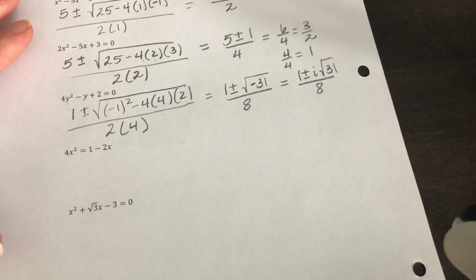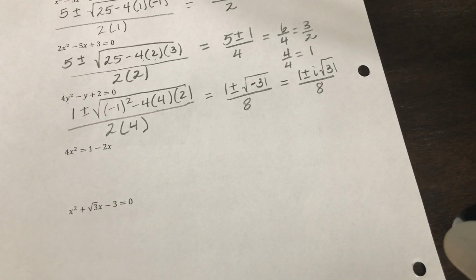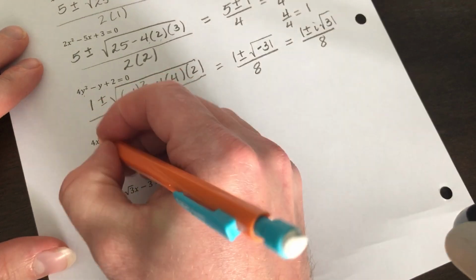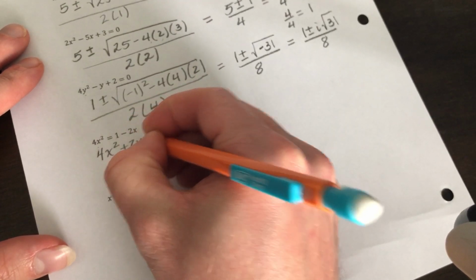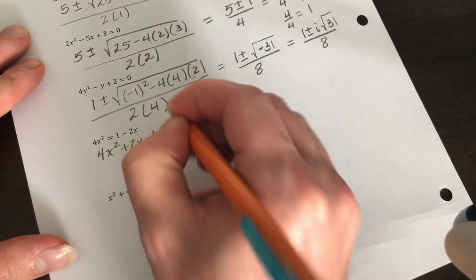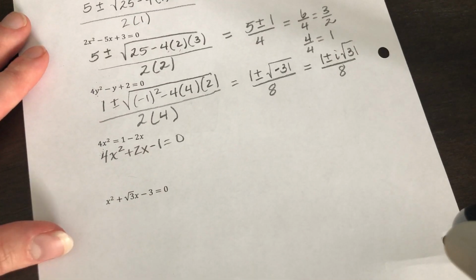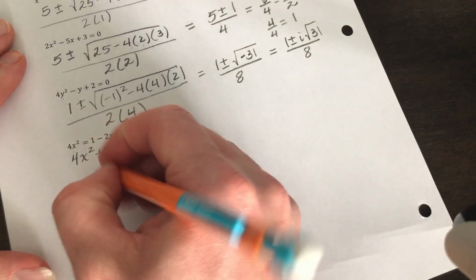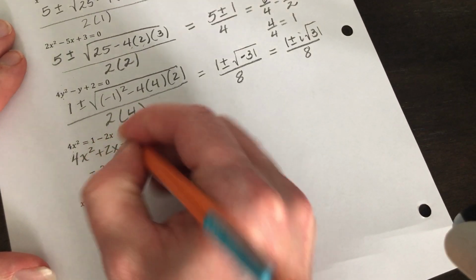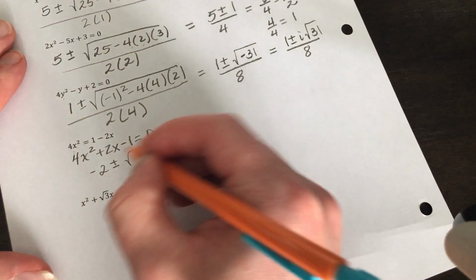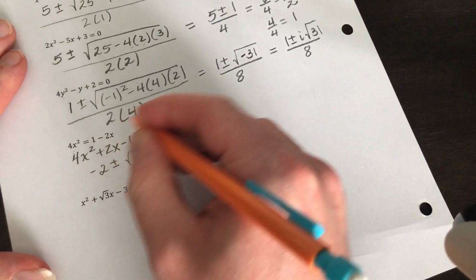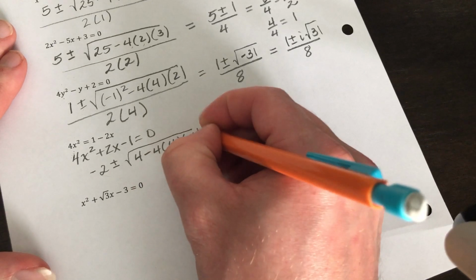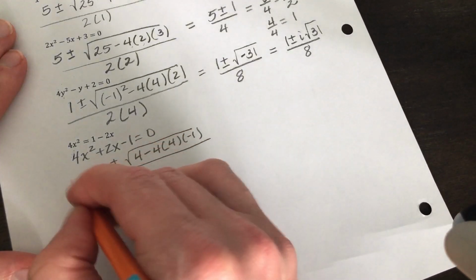Okay, so remember, whenever it's not equal to 0, you have to set it equal to 0. So I'm going to move everything over. Always want to try and have a positive x squared term. Okay, so we're going to do opposite of b, so negative 2 plus or minus the square root of b squared, which is 4, minus 4. Your a is 4, and your c is a negative 1, all over 2a.